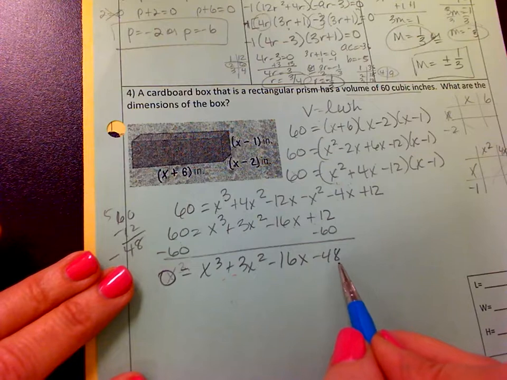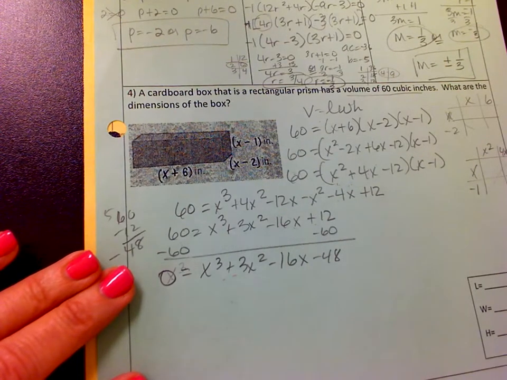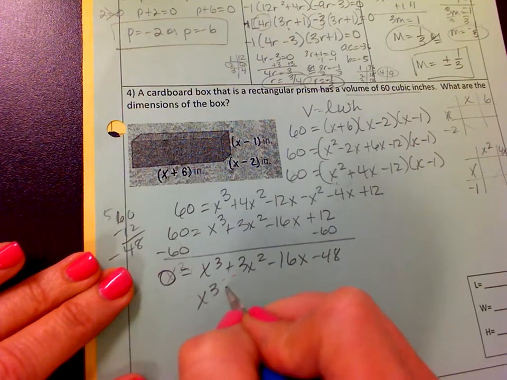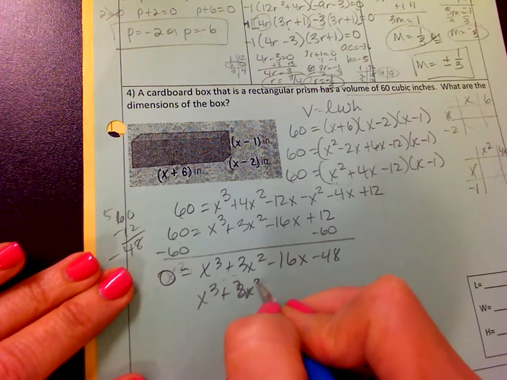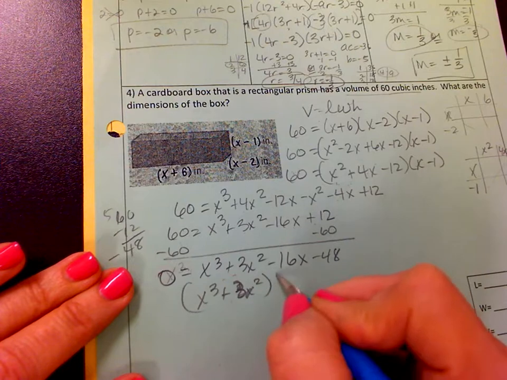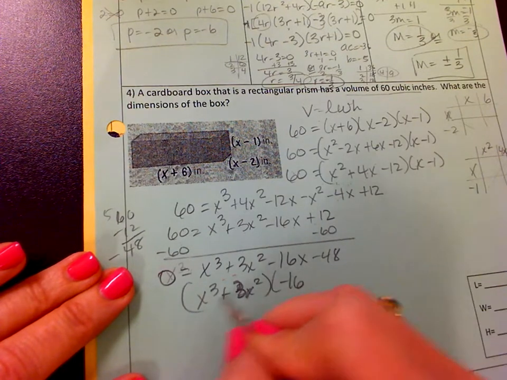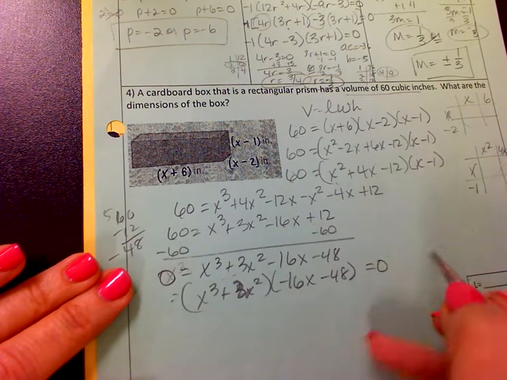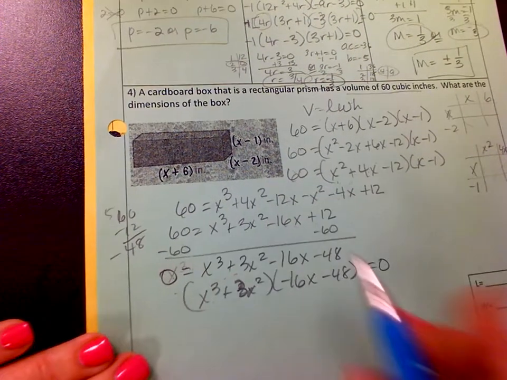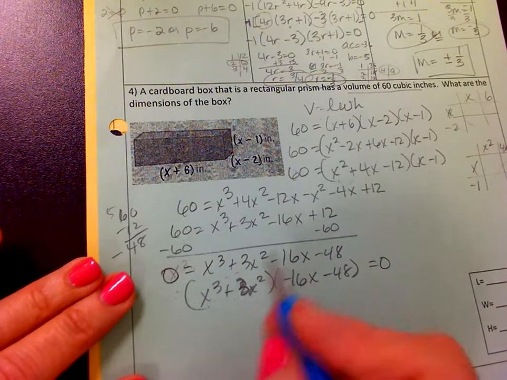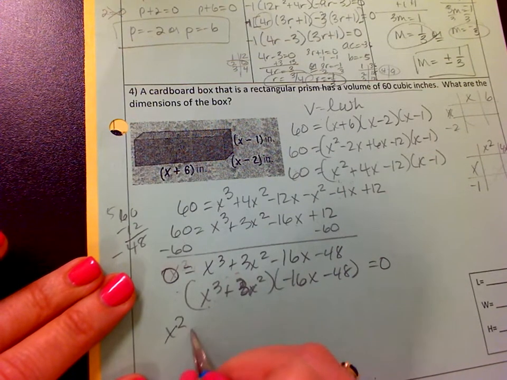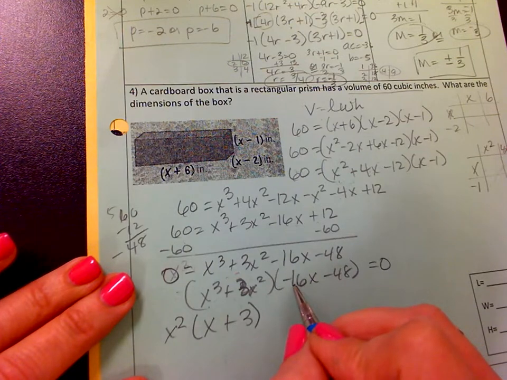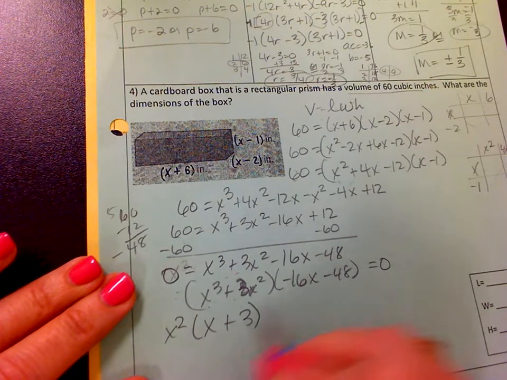There's nothing I can pull out of all 4 of them. So what I'm going to do now is I'm going to group. Now I'm going to group the first 2 together, and the second 2 together. I'm going to go ahead and put my 0 at the end here. I think most of you are probably going to do that. Now I can pull out the GCF. So I can do x squared. So I have an x plus 3. Now here, I want it to be x plus 3.